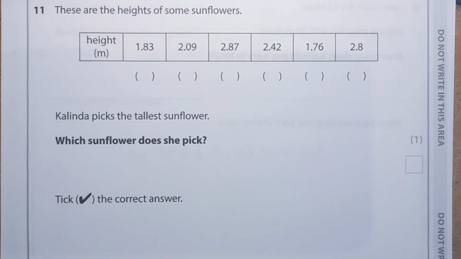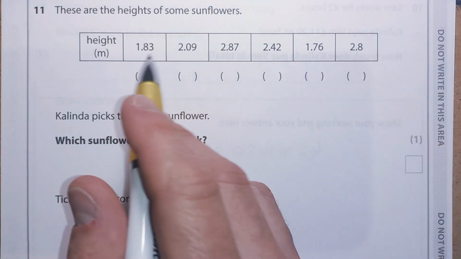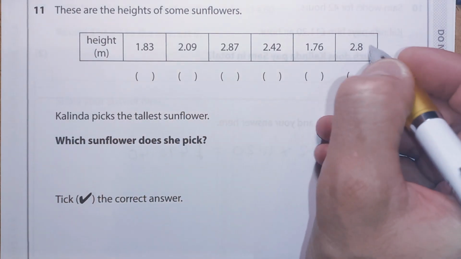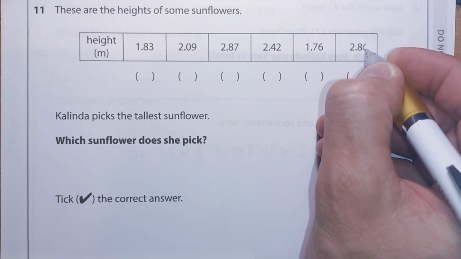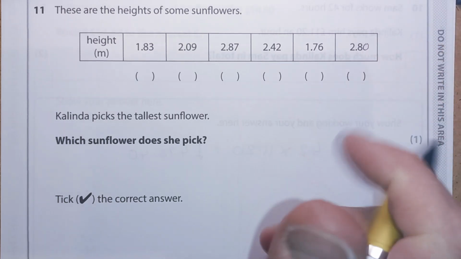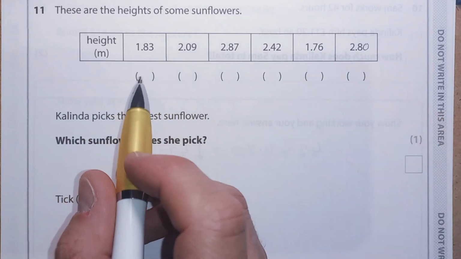Question 11. These are the heights of some sunflowers. Kalinda picks the tallest sunflower. Which sunflower does she pick? Okay, so we want to look at these. First thing I'm going to do is, this one's only got 1 decimal place. So to make it have the same as the others, I'm going to put a 0 in there. Sometimes it's good to write one above the other, easy to compare, but I think we can see.